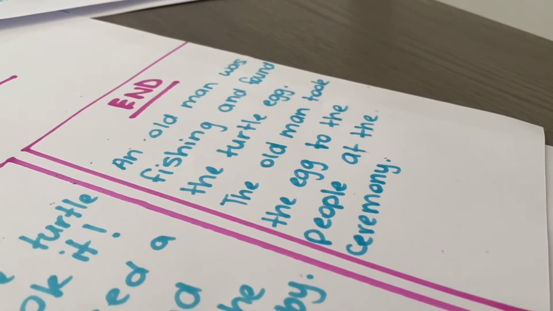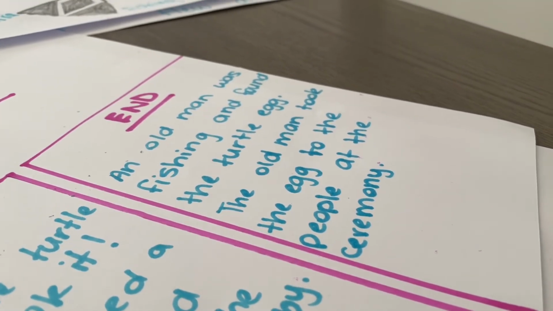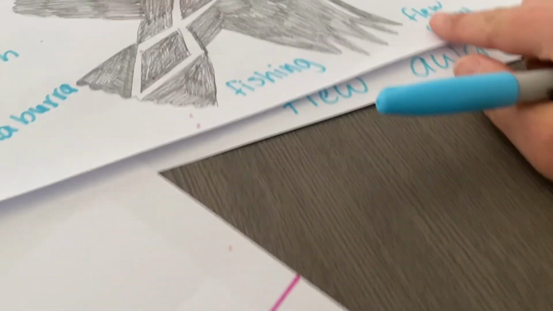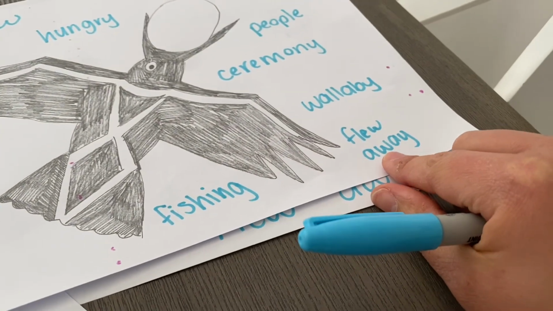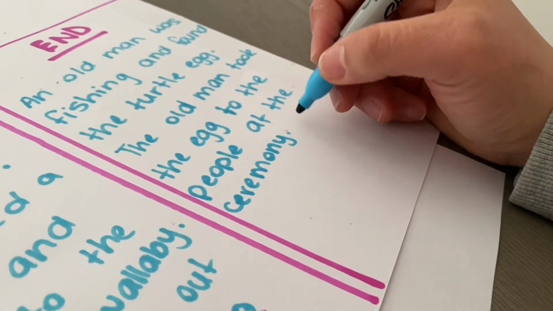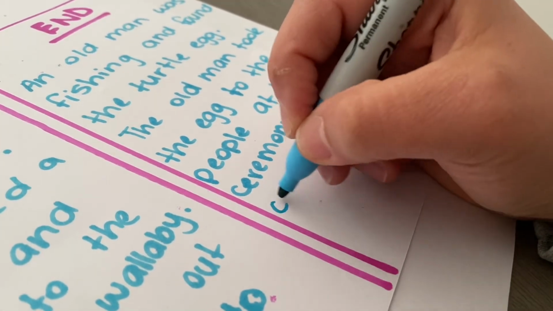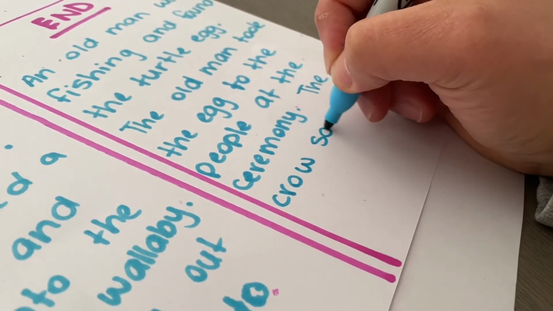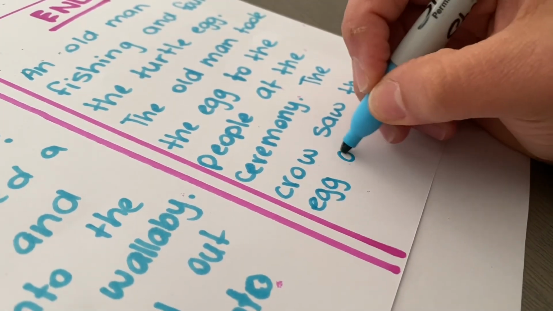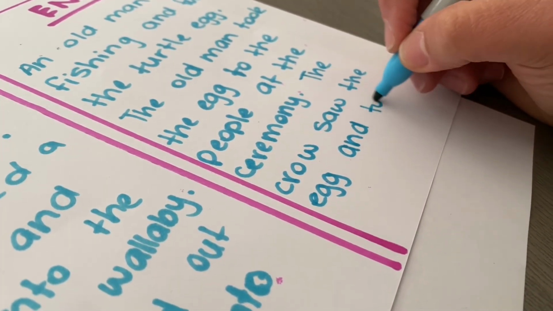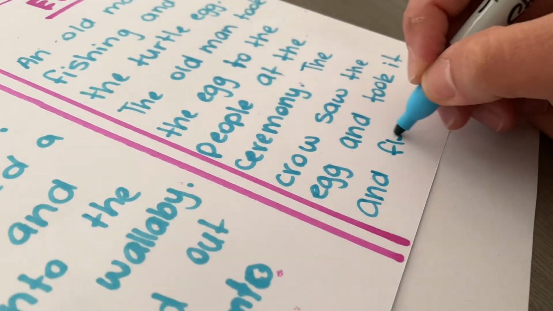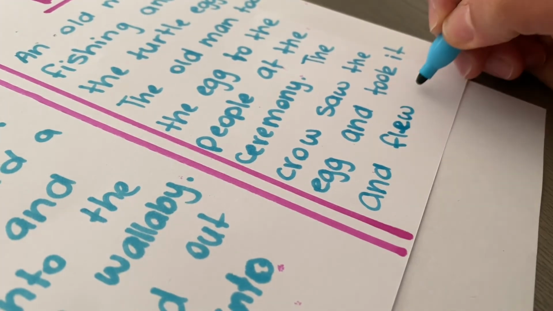I know that the crow was following the egg, and that's when he flew down again, took the egg, and then flew away. And that's where I conclude those two words, flew away. The crow saw the egg and took it and flew away.